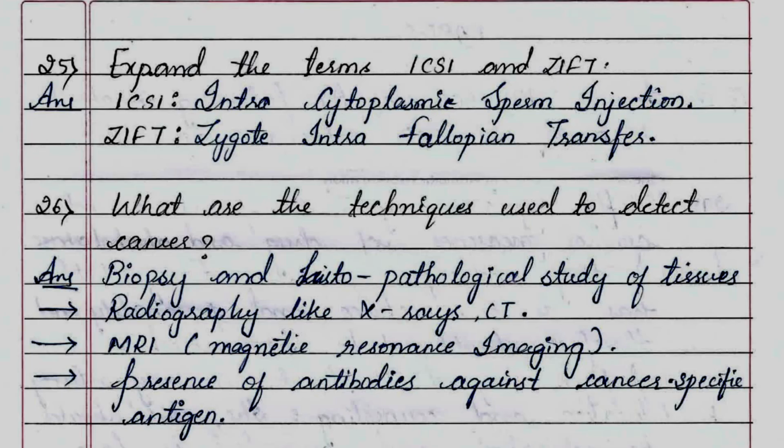25th question: expand the terms ICSI and ZIFT. And the answer is intracytoplasmic sperm injection, zygote intrafallopian transfer. 26th question: what are the techniques used to detect cancer? And the techniques are biopsy and histopathological study of tissue, radiography like X-rays, CT, MRI, and presence of antibodies against cancer-specific antigen.